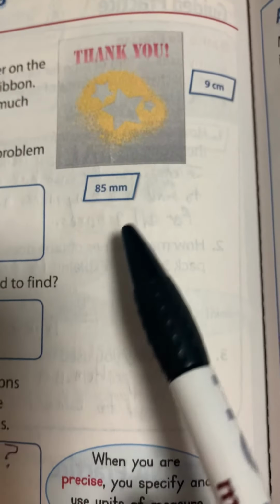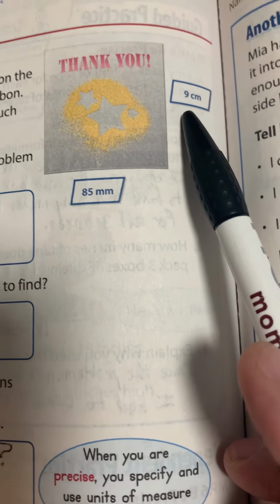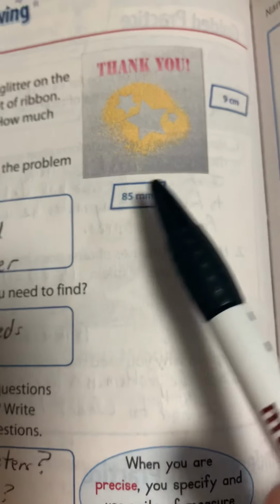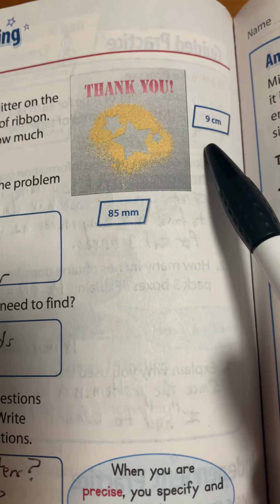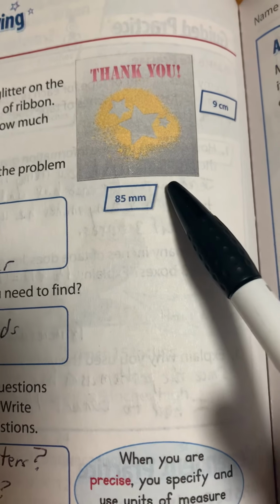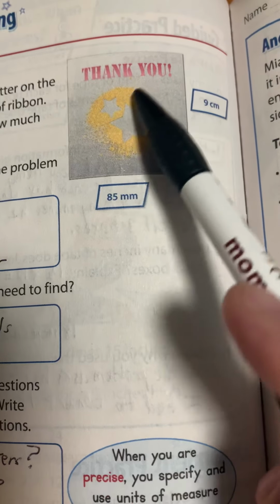They've told us there's 9 centimeters, actually they're calling this the length and this is the width. It doesn't really matter which is the length and the width. They're calling this the length. So there's 9 centimeters, that's the length, and 85 millimeters is the width. And they also said that they're using 1 ounce of glitter for the front of the card.